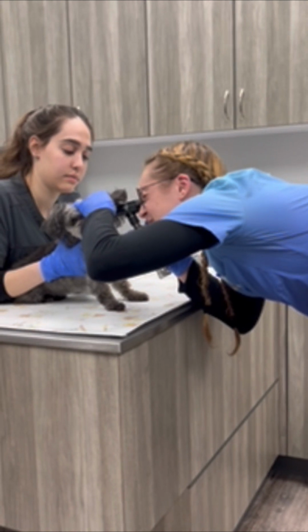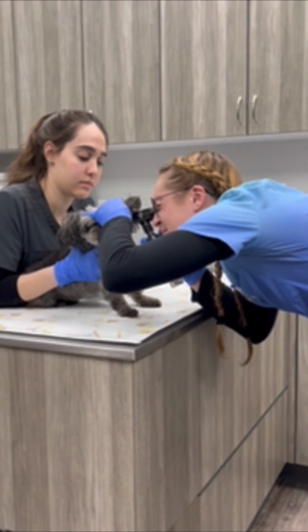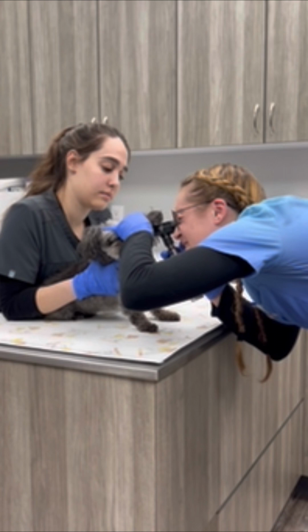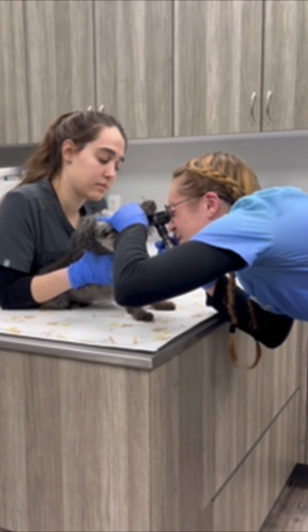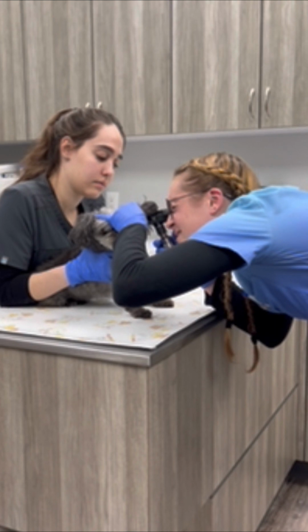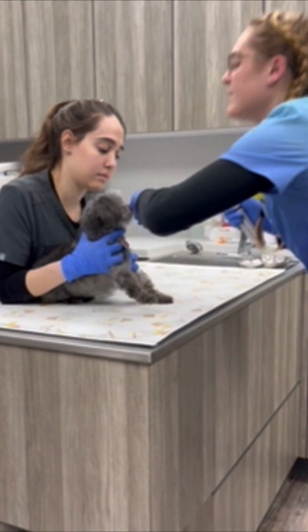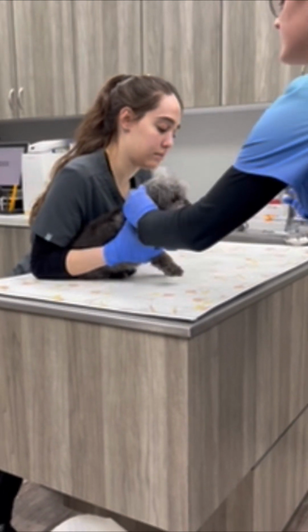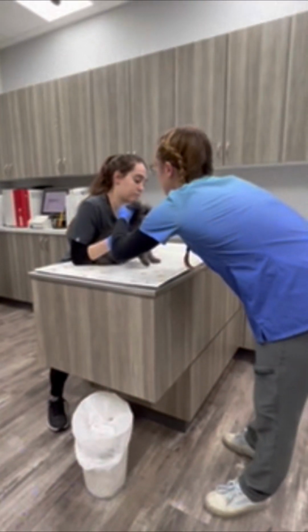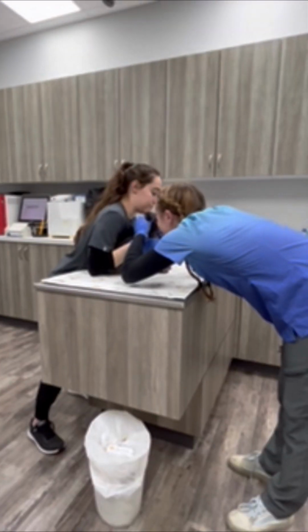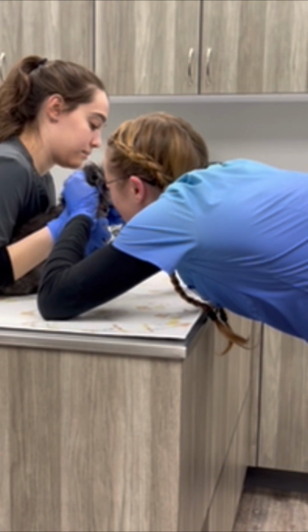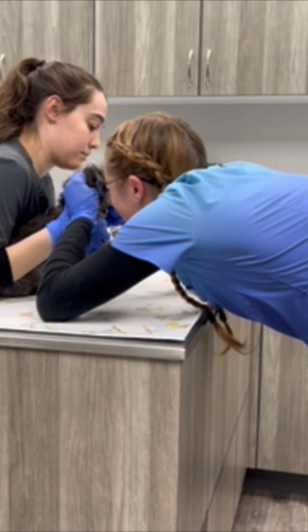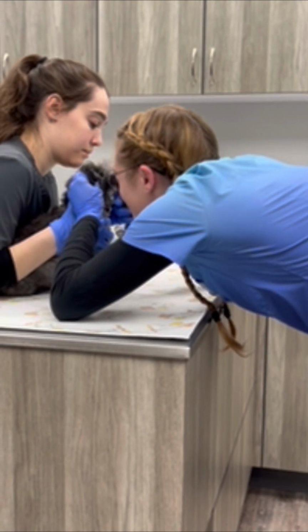I have full visualization of the tympanic membrane, which appears a light pink color, and there is no fluid or discharge buildup or any other abnormalities upon assessment. Moving on to the patient's right ear, I'll be repeating the process again. Again, I have full visualization of the tympanic membrane, and there are no abnormalities present upon physical assessment.